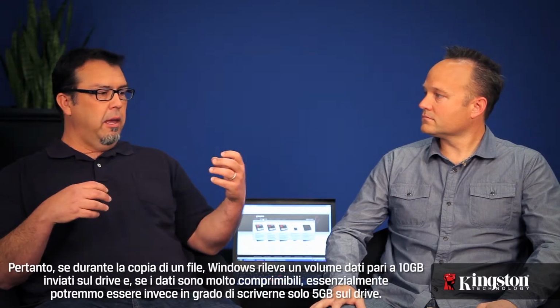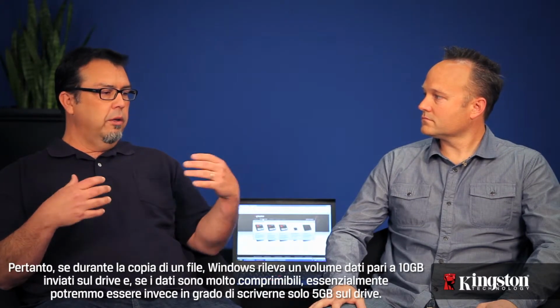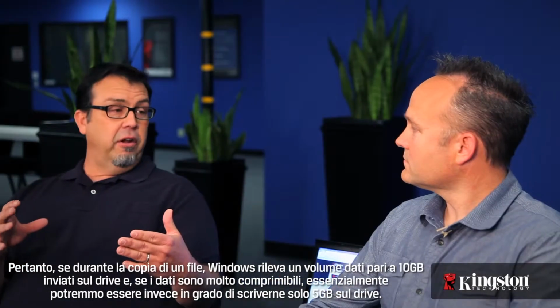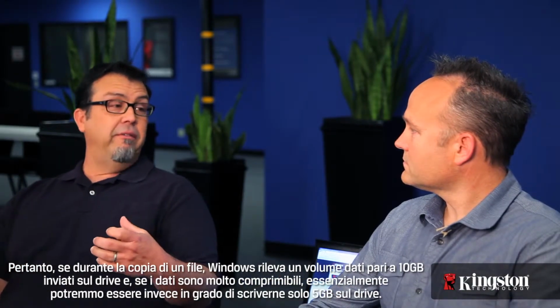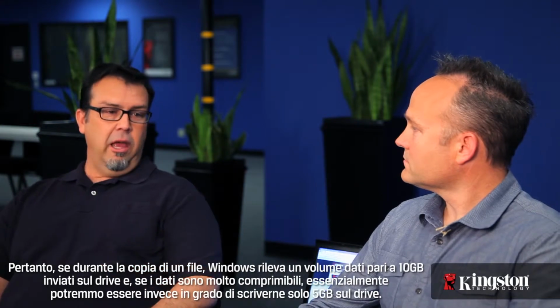So essentially what you're saying is we're actually writing less to the SSD than what's coming from the host. Definitely, yeah. Like I said, we're talking about the difference between host writes and flash writes. So maybe during a file copy, Windows thinks that I sent 10 gigs to the drive. If that data is very compressible, we effectively could write 5 gigs to the drive instead, essentially doubling that NAND life. And so, yeah, I think it's a really big deal.